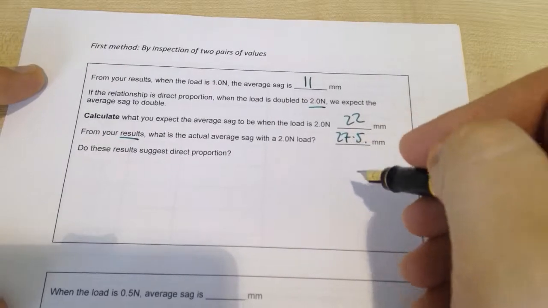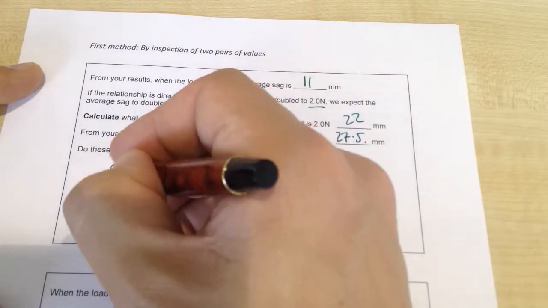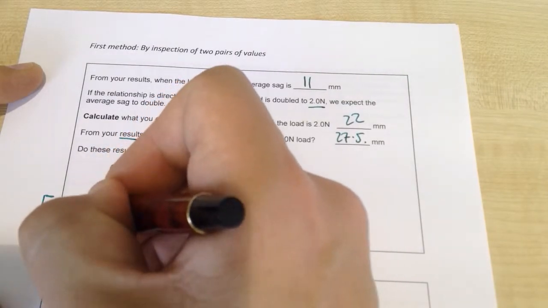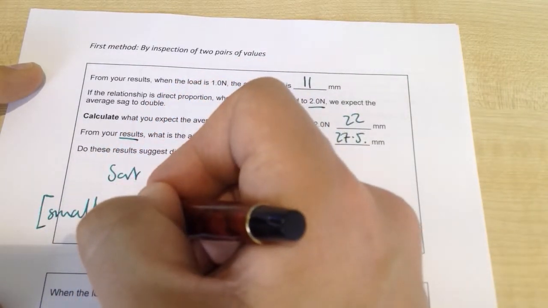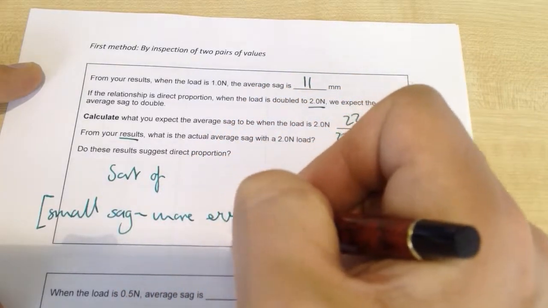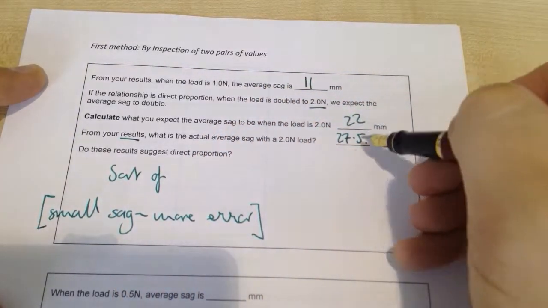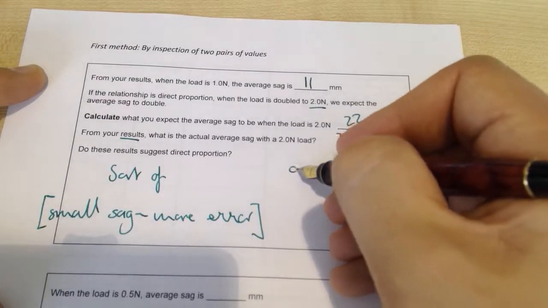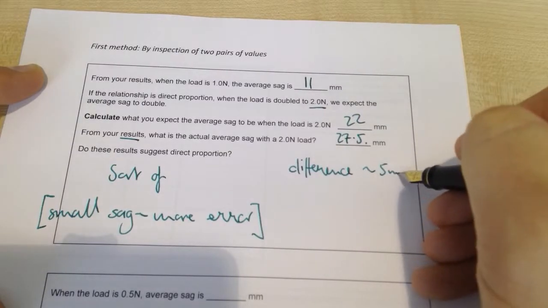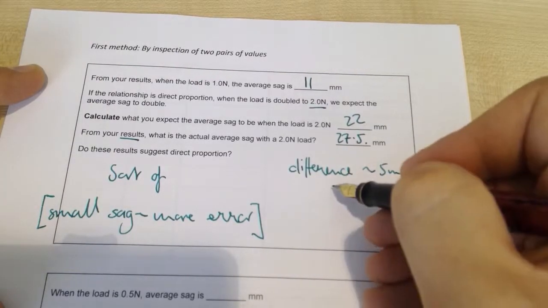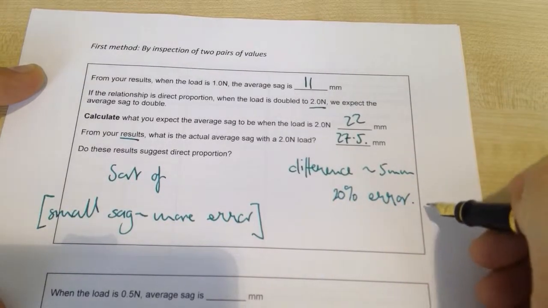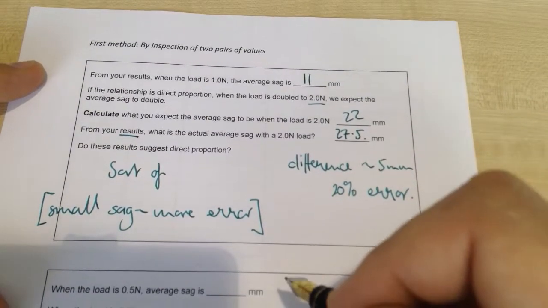So are they directly proportional? Well, sort of. Bear in mind, the smaller the sag, the more the error. What is the difference? The difference is about 5 millimeters, and over 20, that gives us 20% error. That's quite a lot.